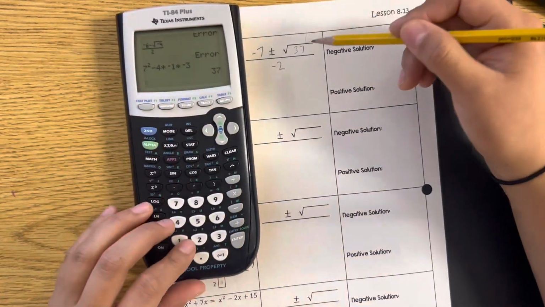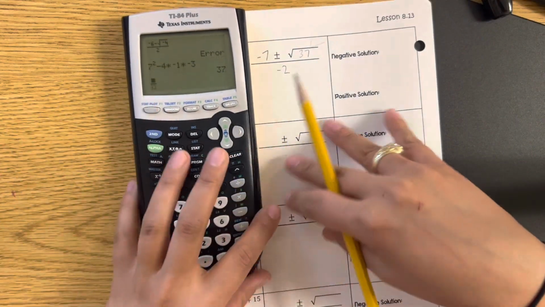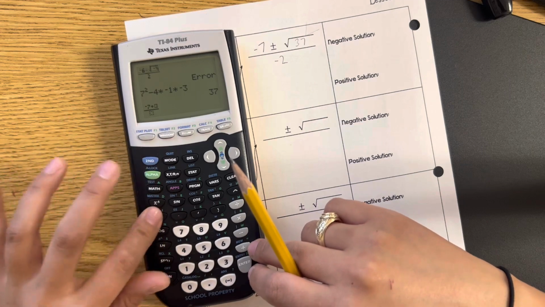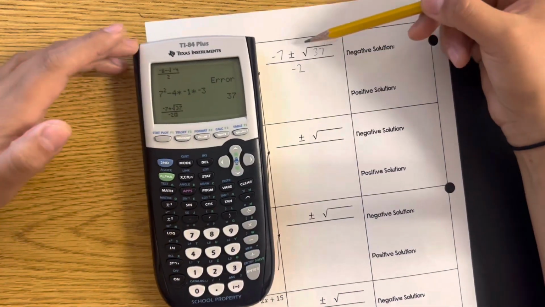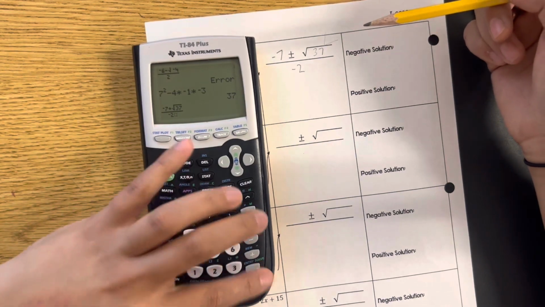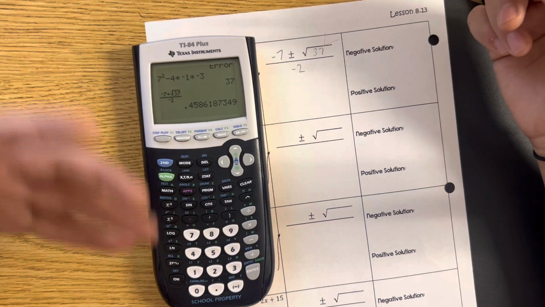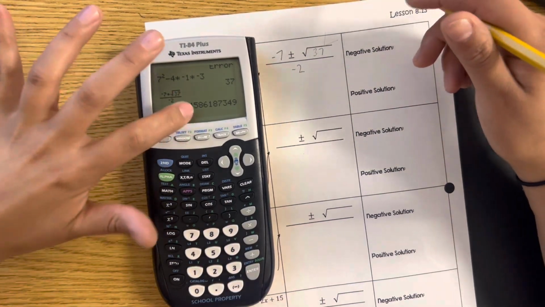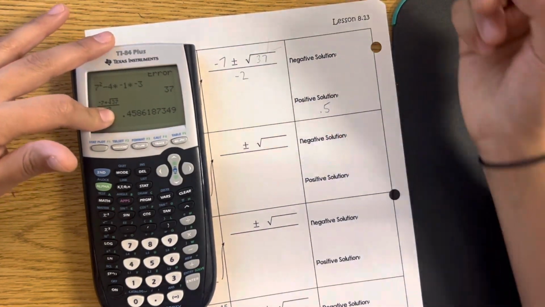If I type this in, just like we did the last one, we're going to type it in like one large fraction. So I got negative 7. We're going to do the positive side first, the square root of 37 over negative 2. So I'll literally type it in just like I wrote it. Hit enter. It gives you a long and crazy decimal. Now, I'm not saying you're going to get a long and crazy decimal every single time, but with some quadratics it will be. We're going to round to the tenths place. So the positive solution is 0.5.